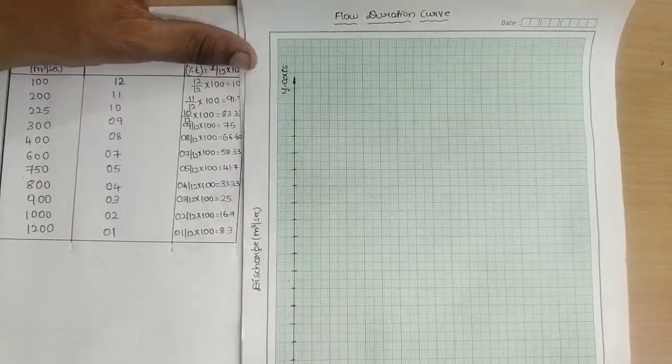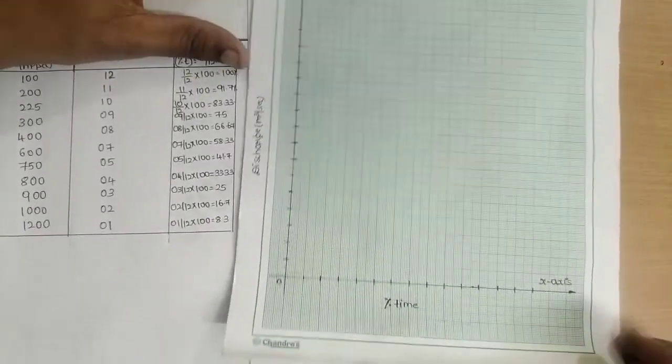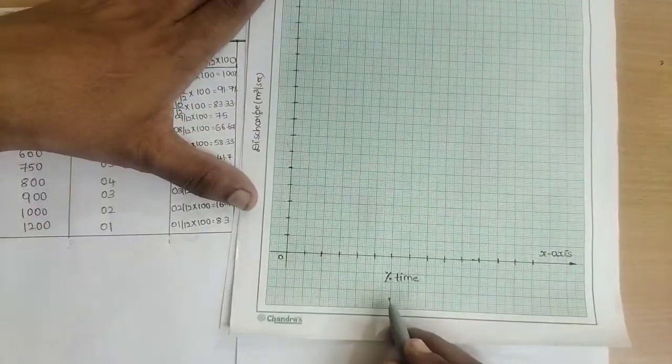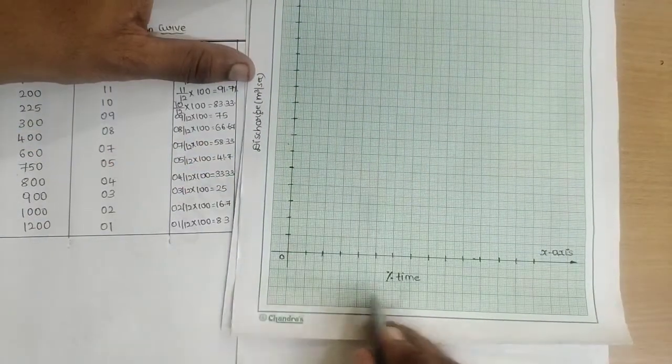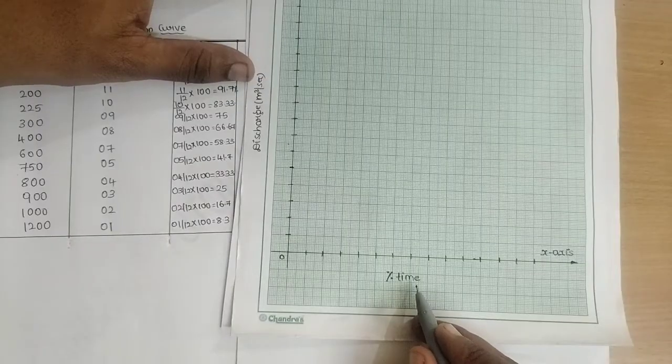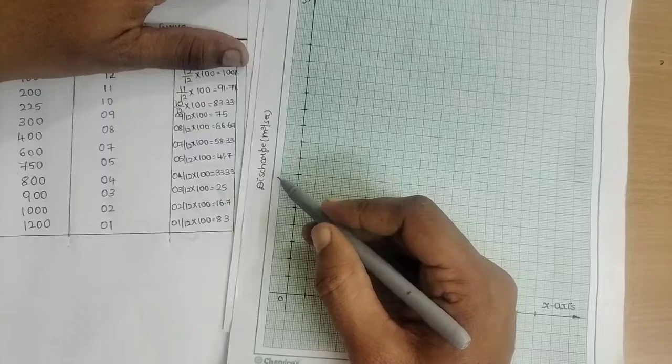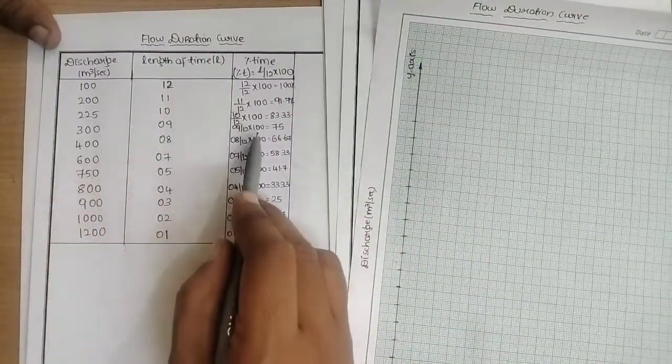Now, let us see how to construct the flow duration curve. Flow duration curve is a type of curve which is constructed along the x-axis and the y-axis. Along the x-axis, we are considering percentage time, and along the y-axis, we are considering discharge in meter cube per second. That is nothing but column 1 and column 3.